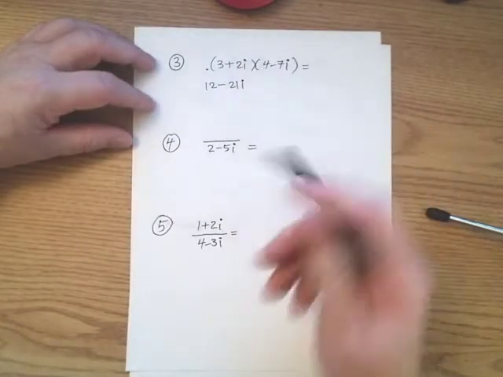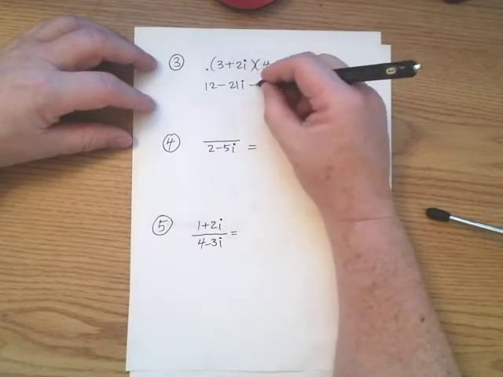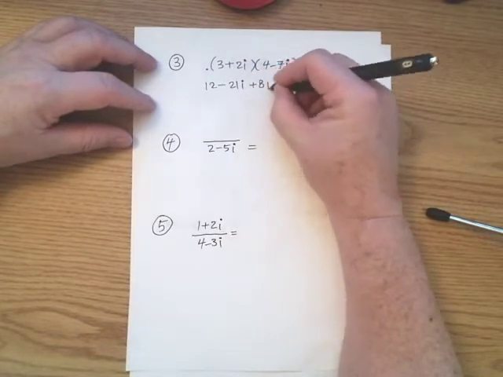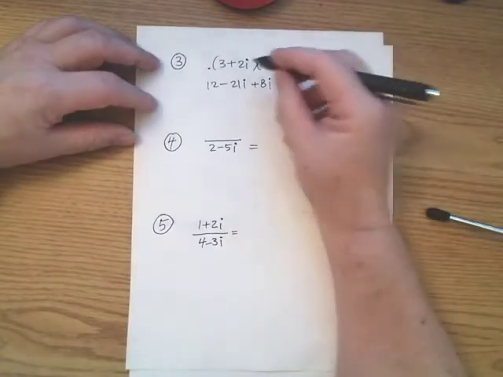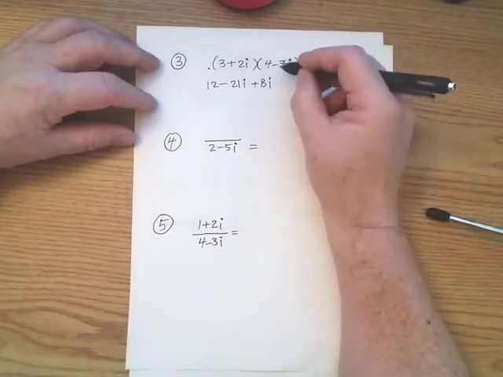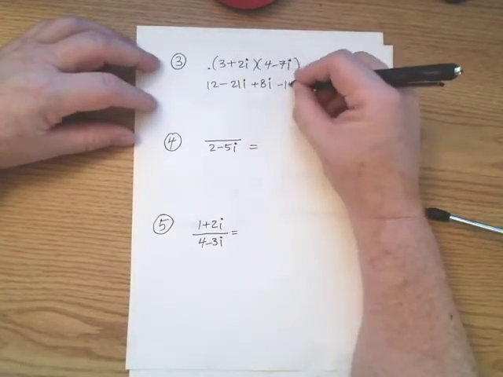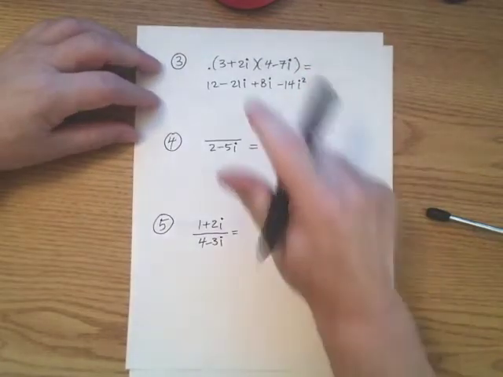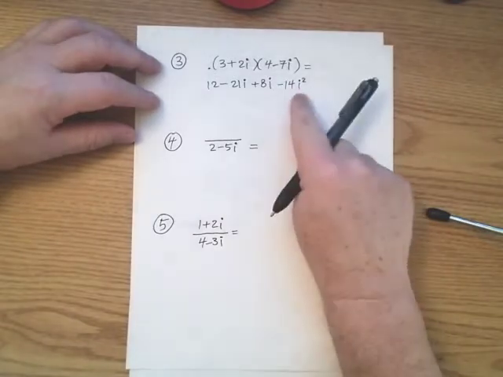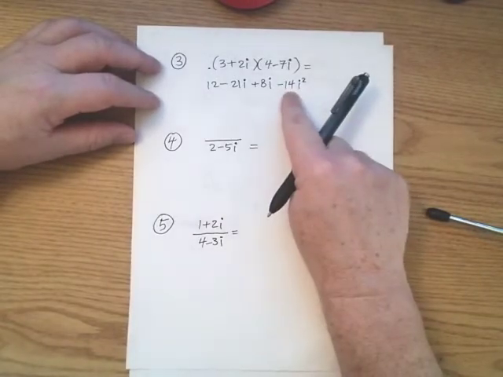Go with the 2i multiplies on the 4, giving us 8i. And that has a plus sign in there, right? It's actually being added there. 2 times negative 7 is negative 14 i squared, because it's i times i, as you can see. But i squared is actually what? Negative 1 here.